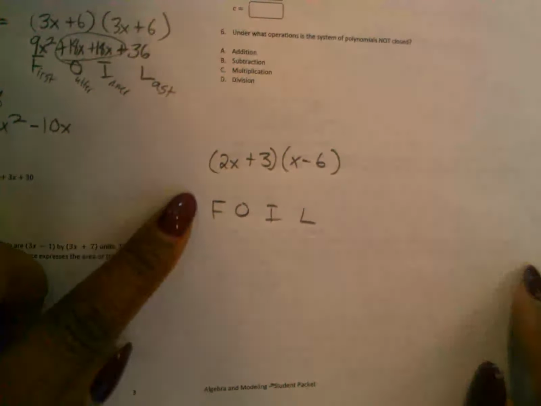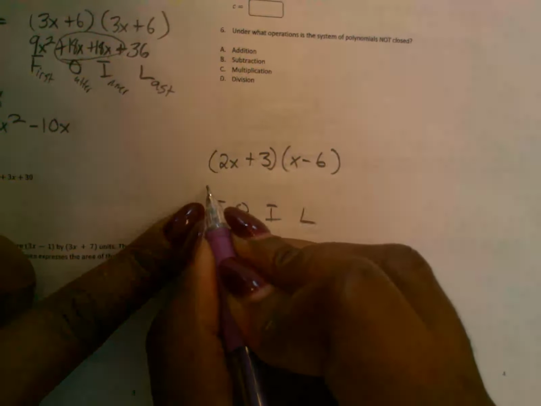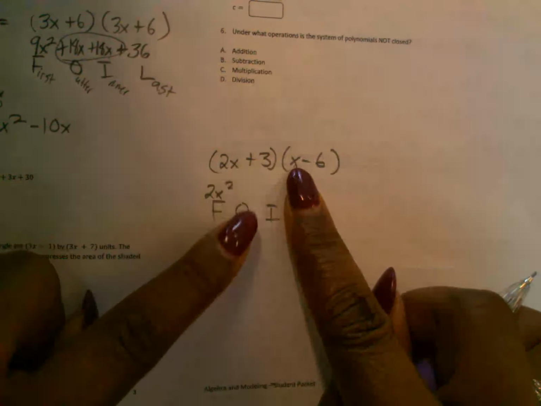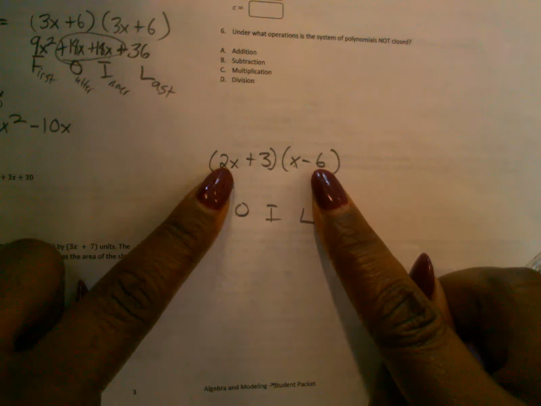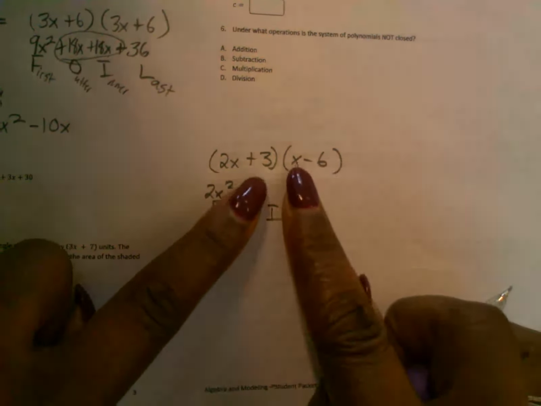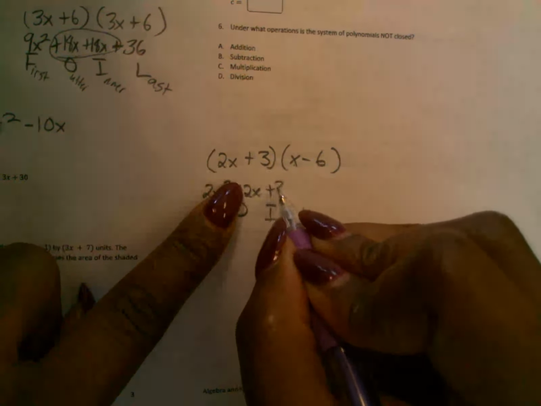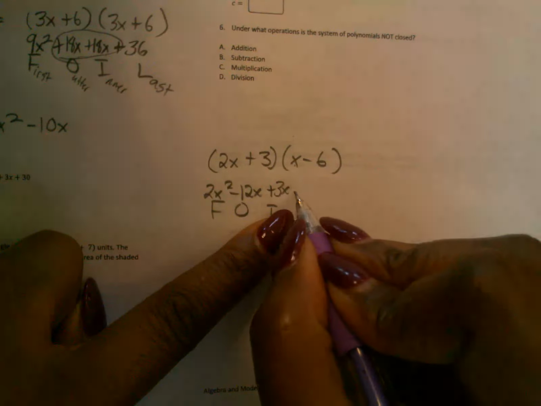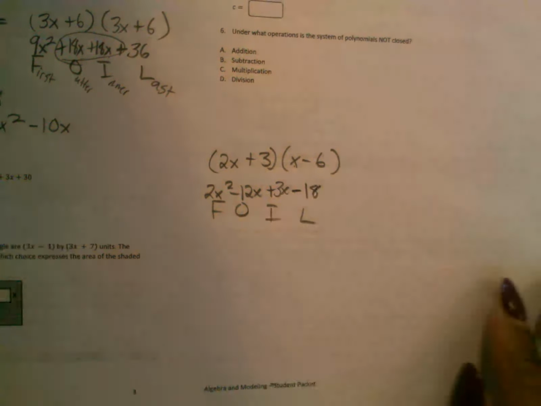All right, so first, this is 2x squared. That's these two. Outer, that's these two. That's negative 12x. Inner, that's these two. That's plus 3x. Last, so two numbers on the end. That is negative 18. Okay?